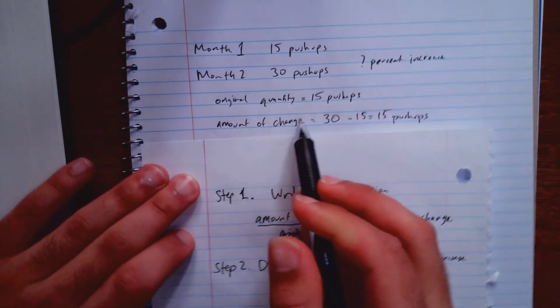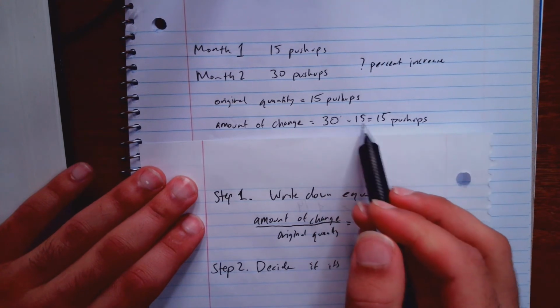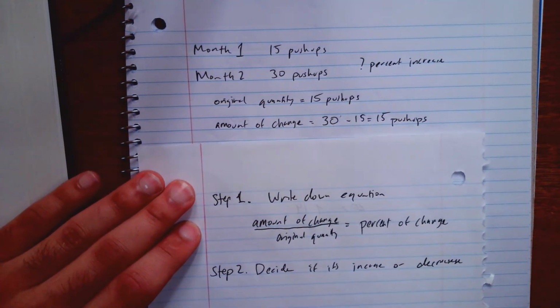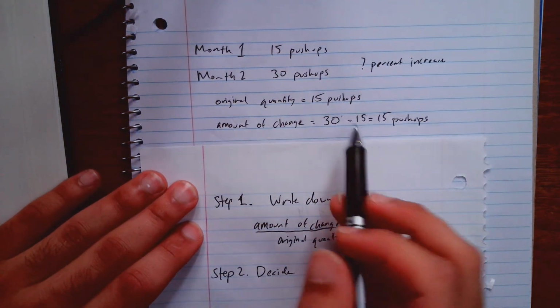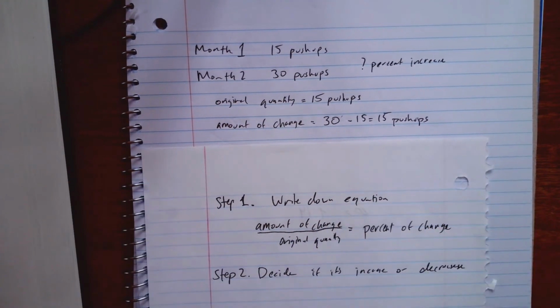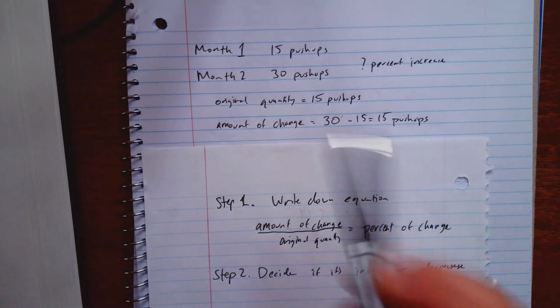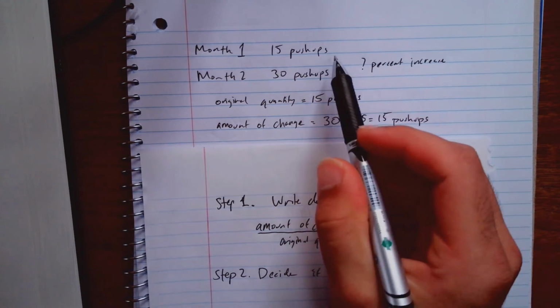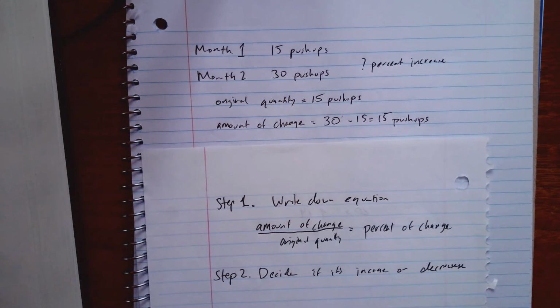So when we're doing this, let's make sure we always write out our subtraction and our steps in between so that we can ask ourselves, hey, does this subtraction make sense? If it does, then good. If it doesn't, then we can sort of rework our problem. So in this case, our original quantity is smaller or bigger than our after quantity?